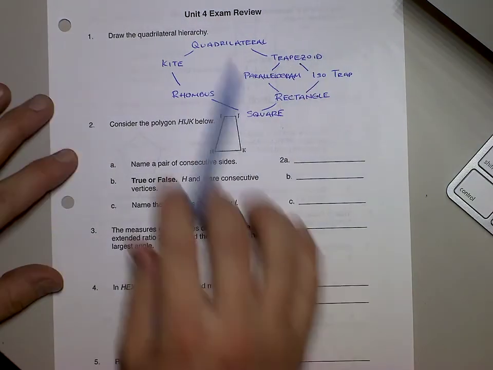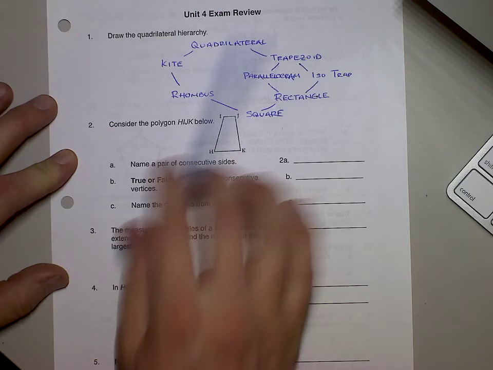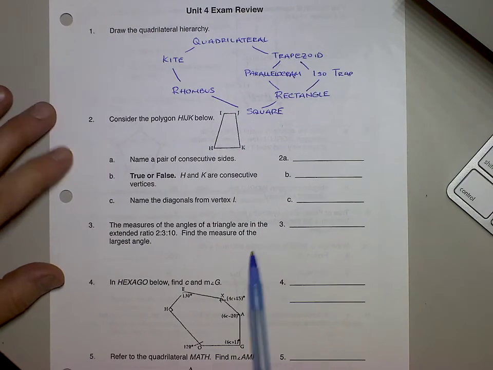Check it out when you're done, including the word quadrilateral. You should have 8 total things, and I do.